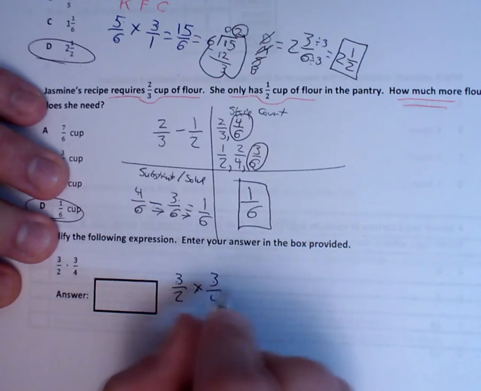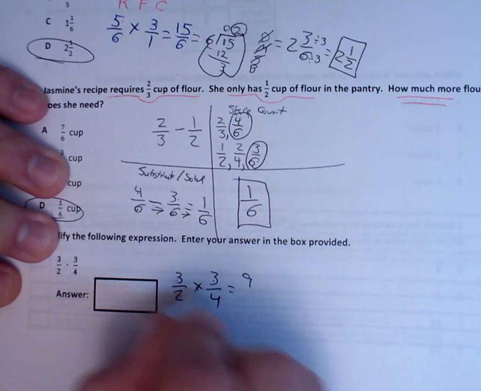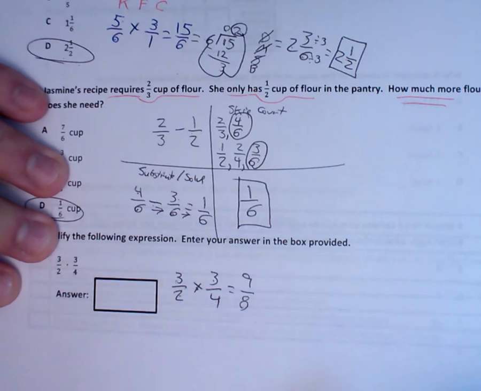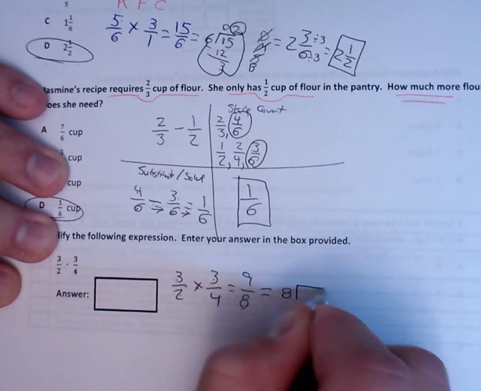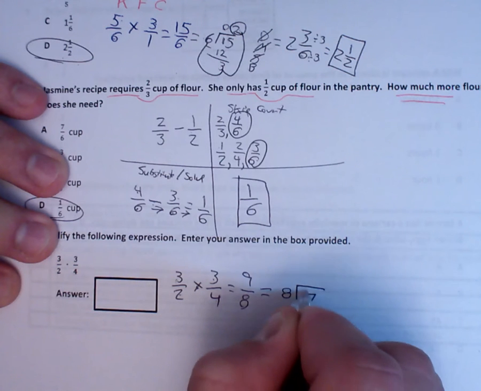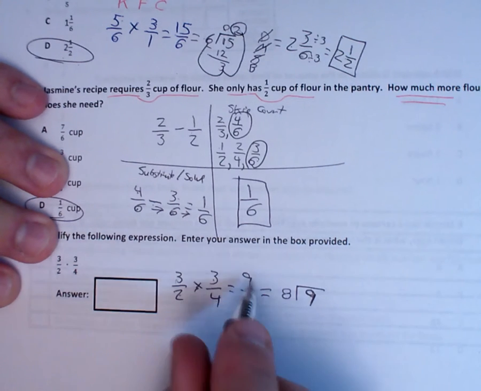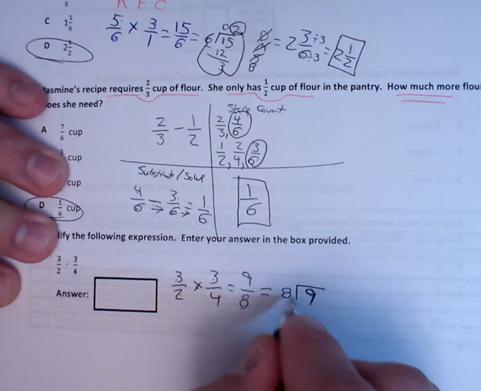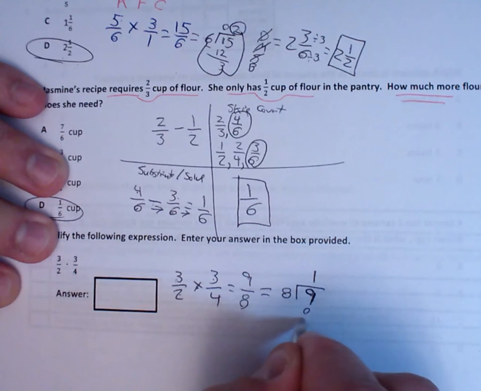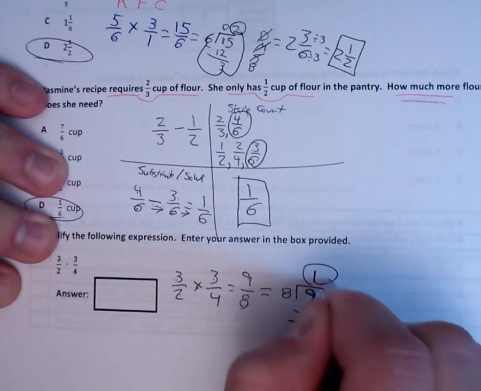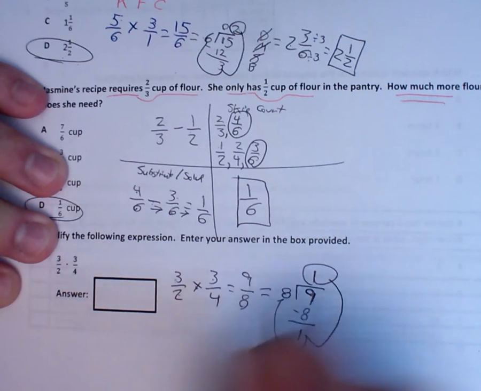3 times 3 is 9. 2 times 4 is 8. Then you go, oh, big-headed baby, ding, ding, ding. Going to have to do our long division. Improper, long division. Proper, short division. This is improper, so long division. The 9's bigger than 8. So 8 goes into 9 one time. 1 times 8 is 8. Subtract, and you get 1. So you have 1 whole and 1/8.